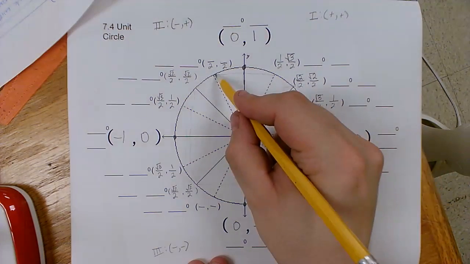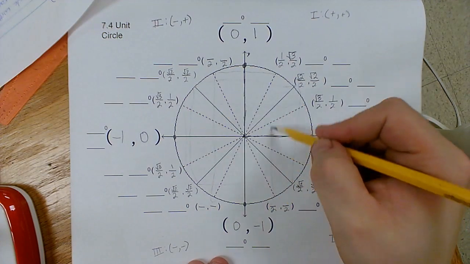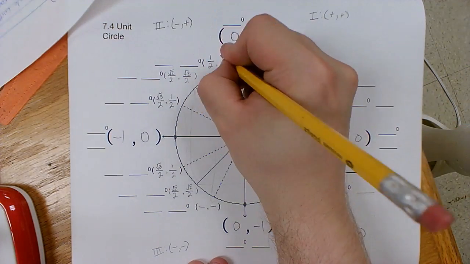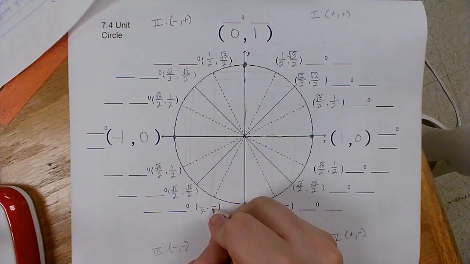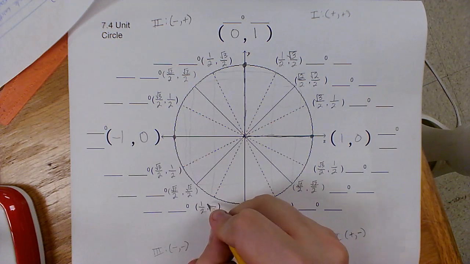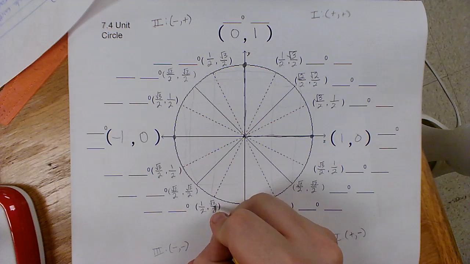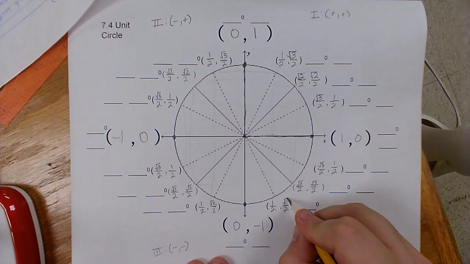And then this skinnier box will be the same thing in all of them. 1/2, square root of 3. Oh, I forgot a 2 here. Good job, teach. 1 over 2, square root of 3 over 2, 1 over 2, square root of 3 over 2.